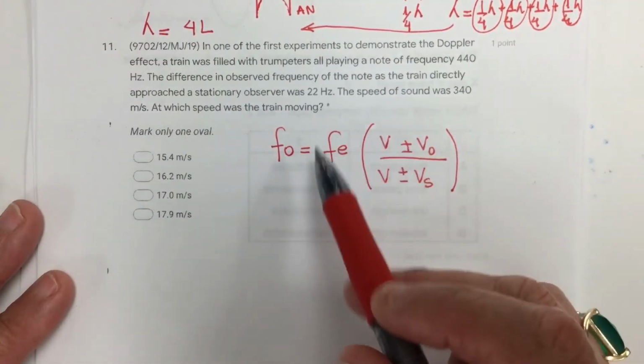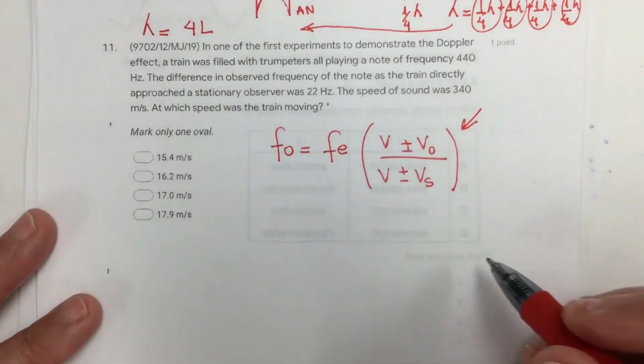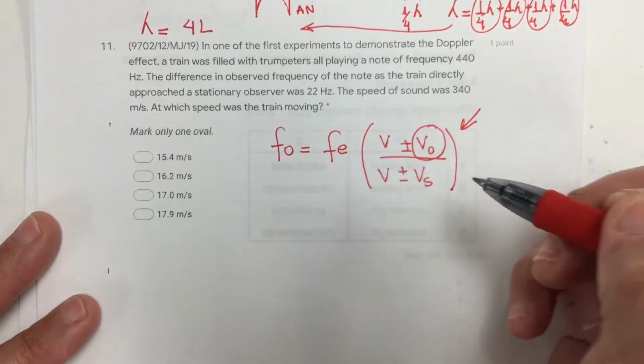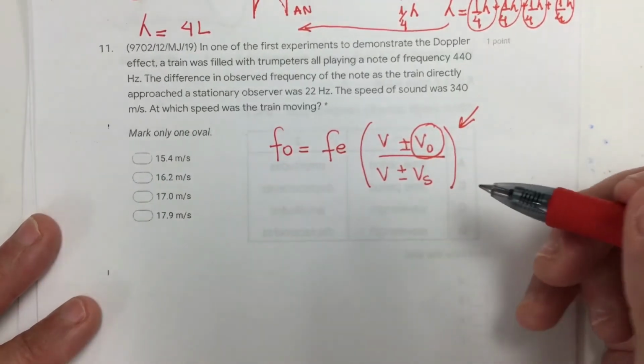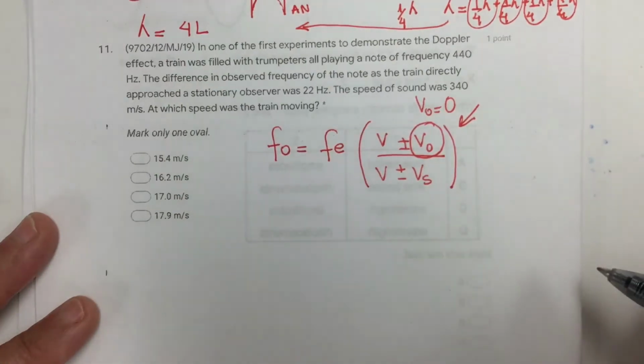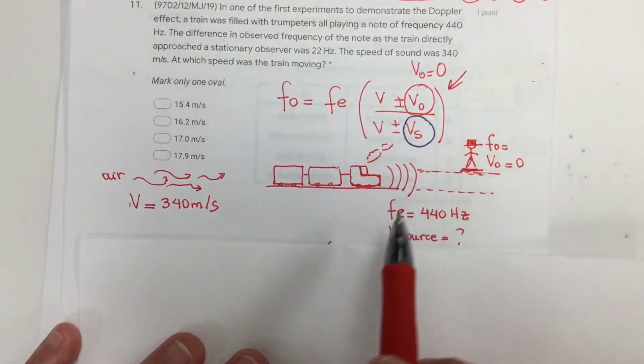So this is our Doppler effect formula. For paper 1 and paper 2, the observer usually is at rest or stationary, so VO is 0. Now let's match the story with this diagram.